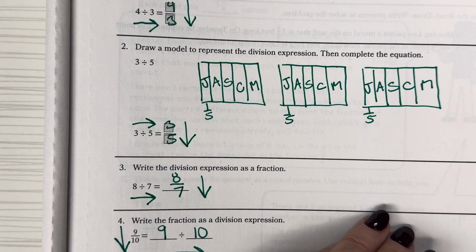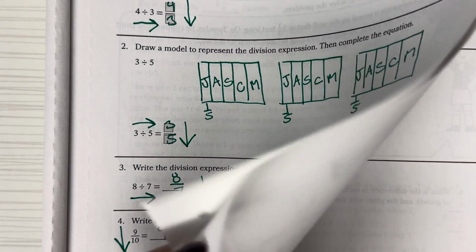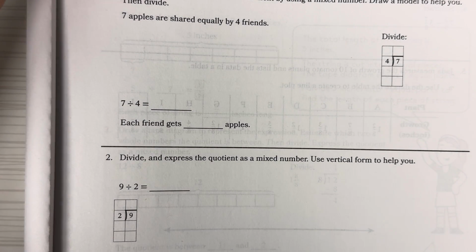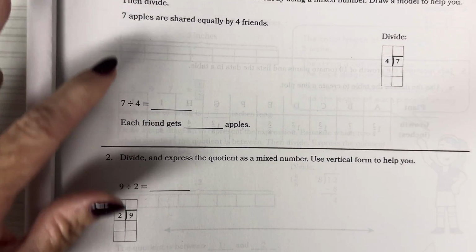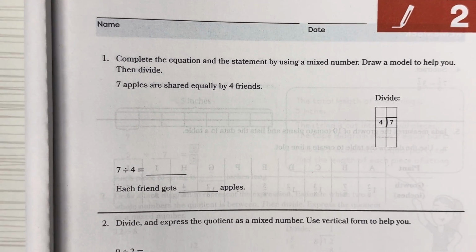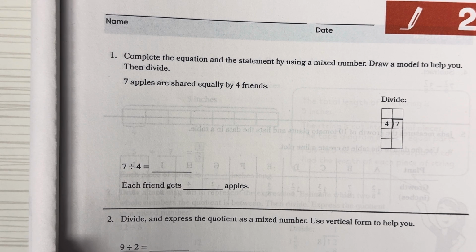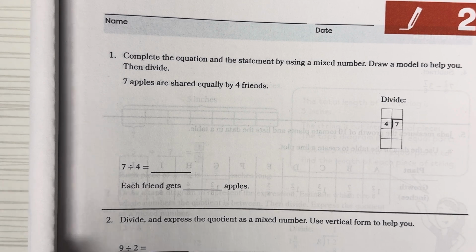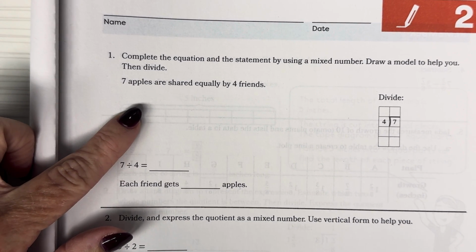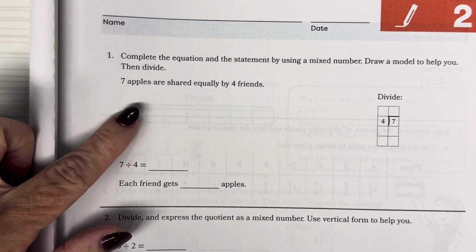Okay, ladies and gentlemen, we're also doing lesson 2 tonight. So please turn your books to page 15. And we're going to continue with problems a little bit more challenging. So number 1 says, complete the equation and the statement by using a mixed number. Draw a model to help you, then divide. And our problem is 7 apples are shared equally by 4 friends.